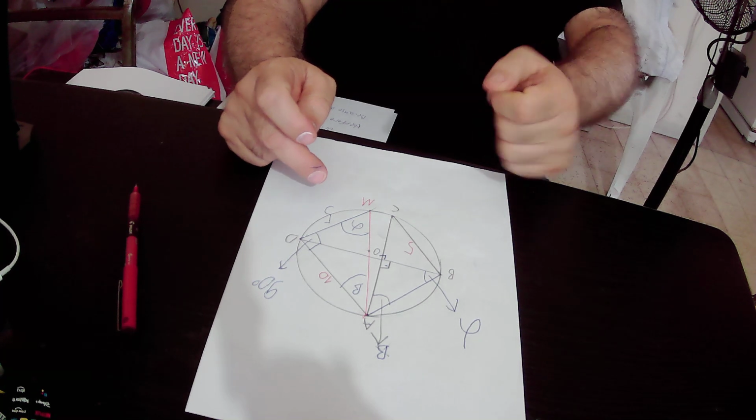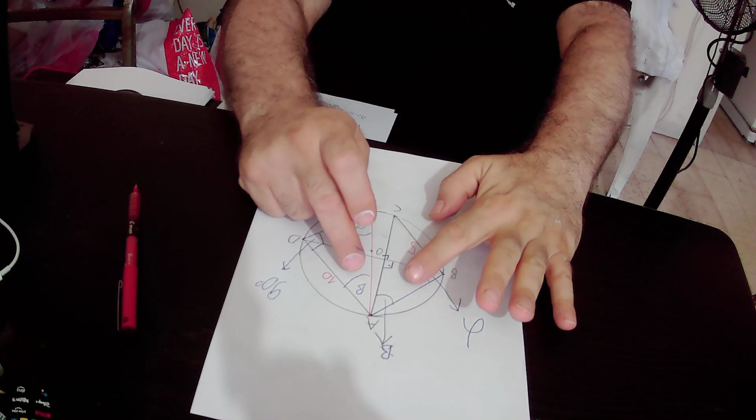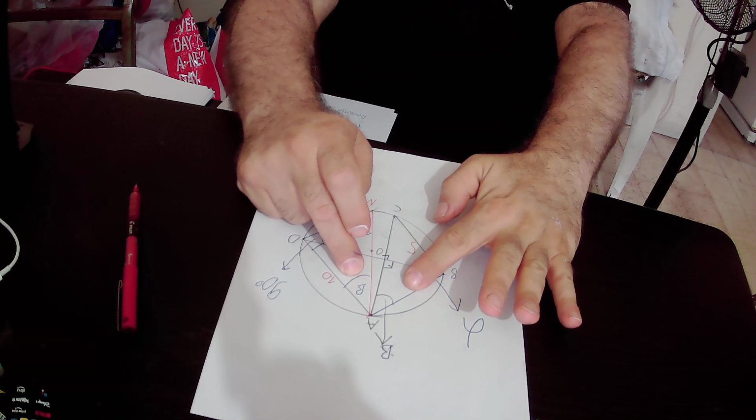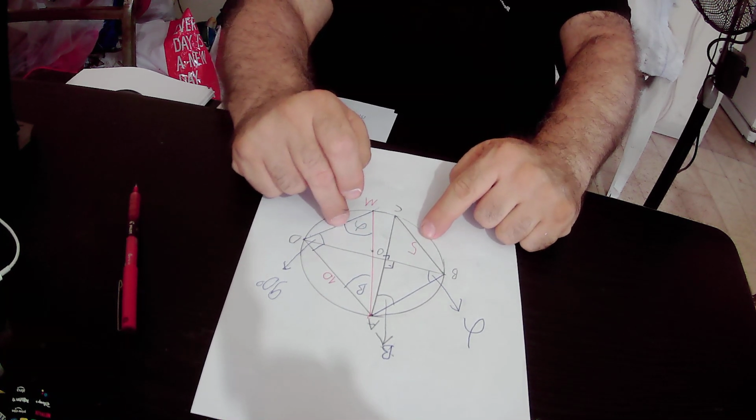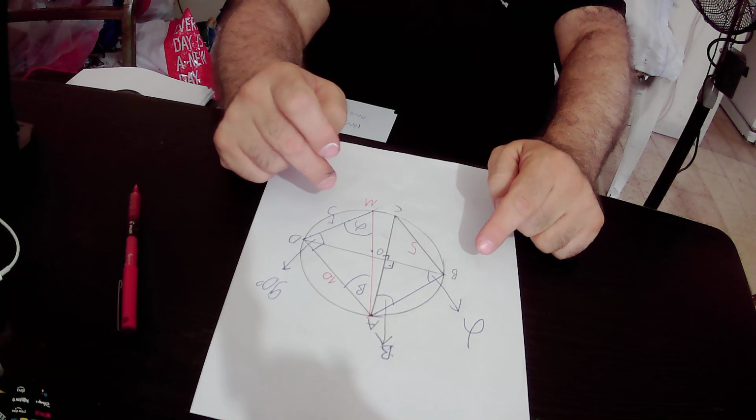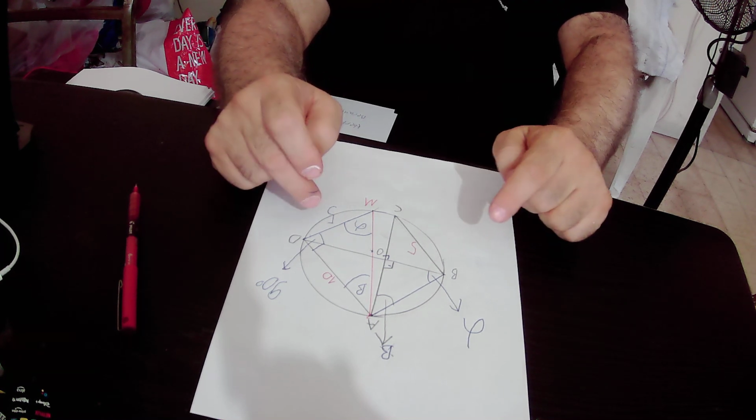So because those two peripheral angles are equal to each other, they also rest on equal chords. That is to say, BC equals MD.